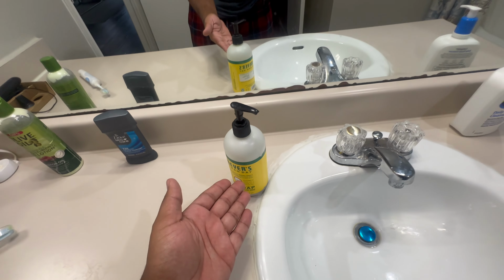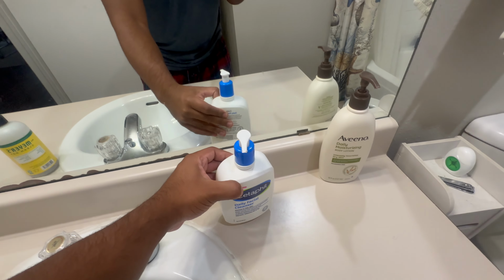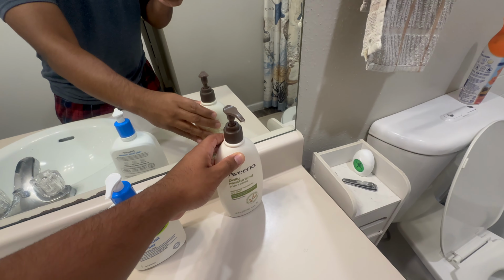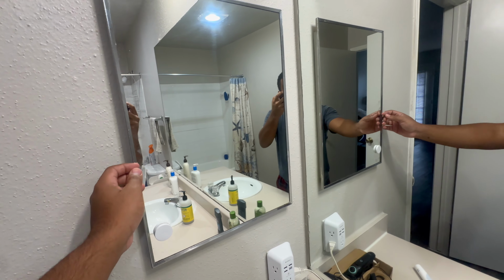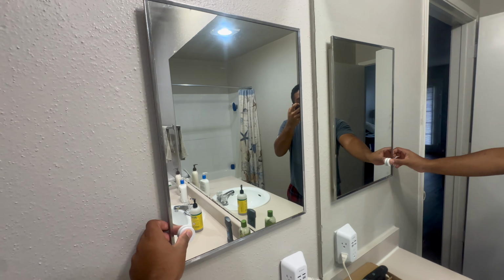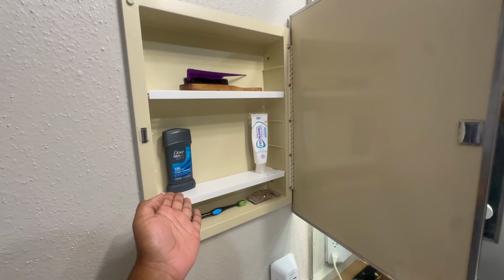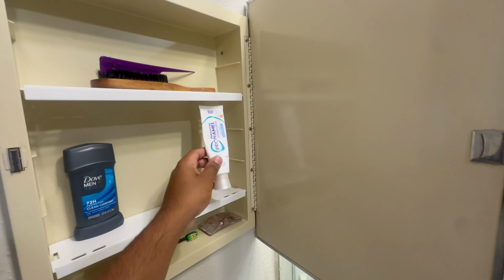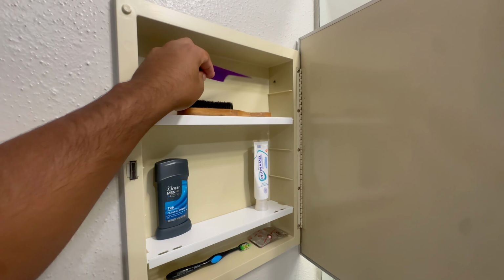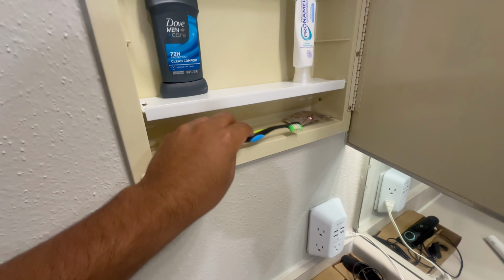Here is my hand soap. Here is my face wash. And here is my lotion, my body lotion. This is what we call a medicine cabinet, usually, but it's just another place to put extra stuff. So here's my extra deodorant. Here is my toothpaste. Here is my brush, and here's my comb, as well as another toothbrush.